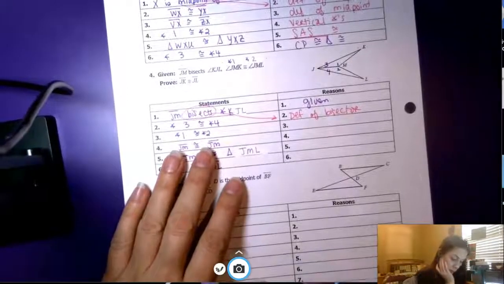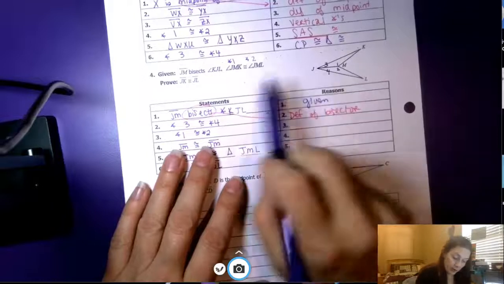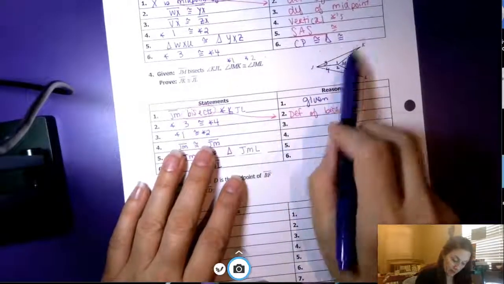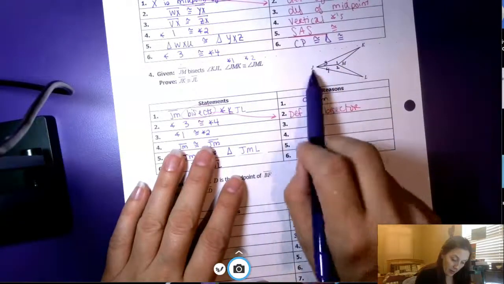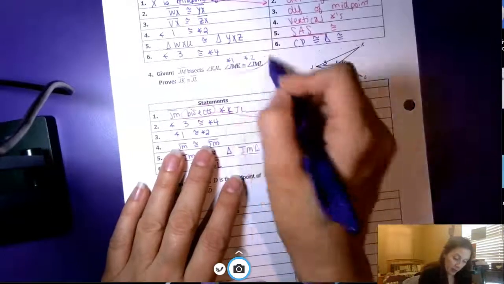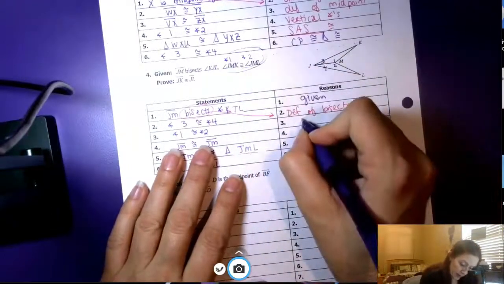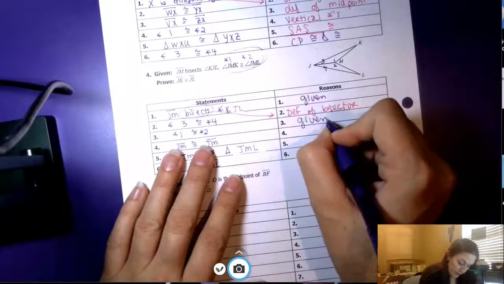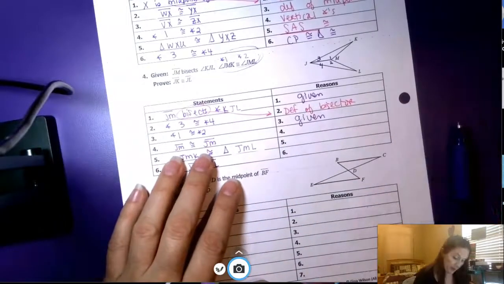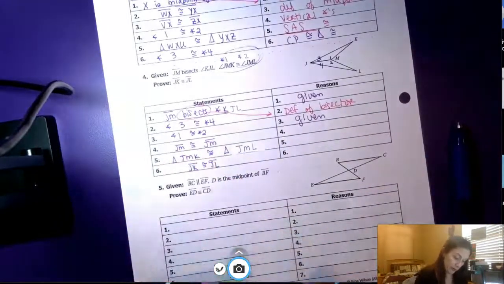Now, do I know that 1 and 2 are congruent? Oh, well, JMK is 1. JML is 2, right up here. 1 and 2 have to be congruent because it's given. What about JM equal to itself?